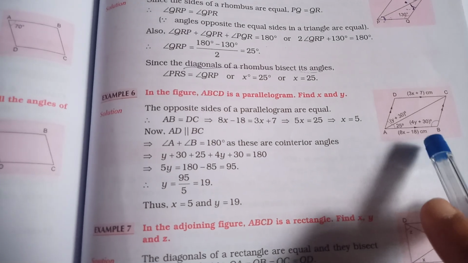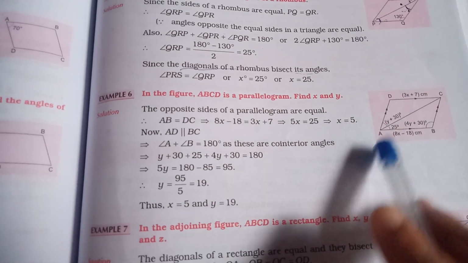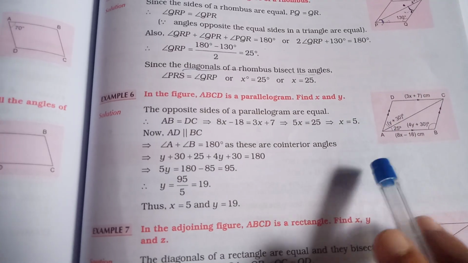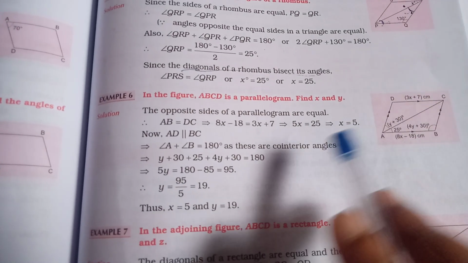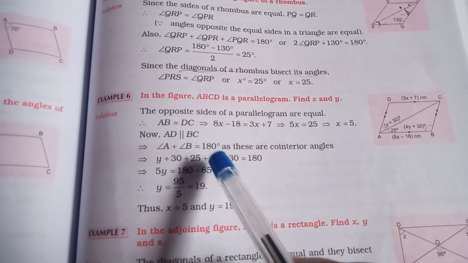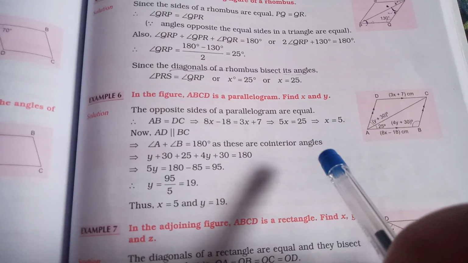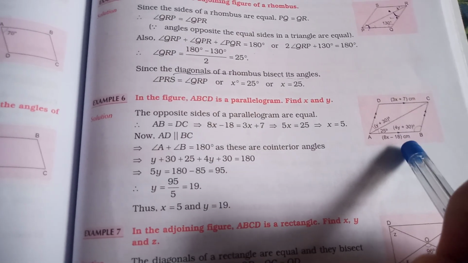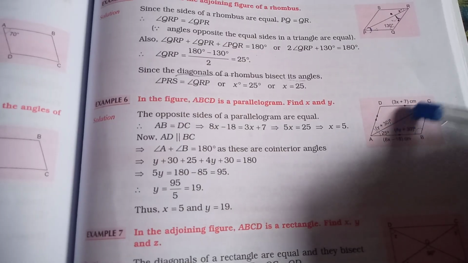So first we will do for x, put this side is equal to this side. So AB is equal to CD, that is 8x minus 18 is equal to 3x plus 7. And we solved it. We got the answer, x is equal to 5. And then we know that AD is parallel to BC. So this AC is a transversal.